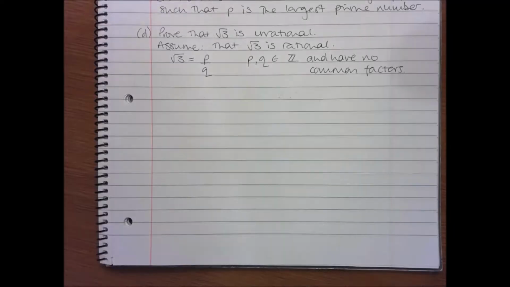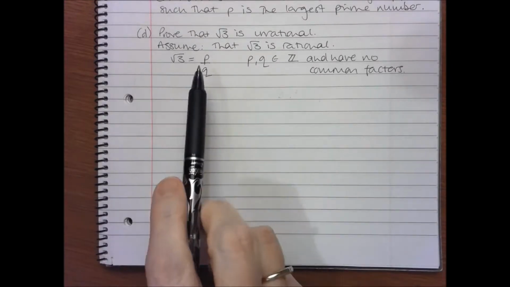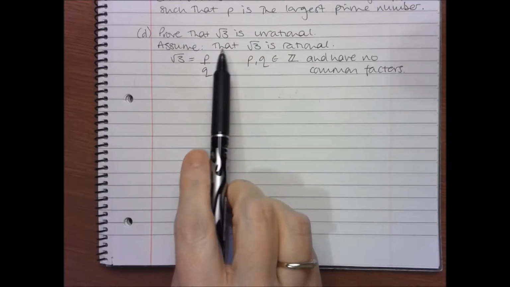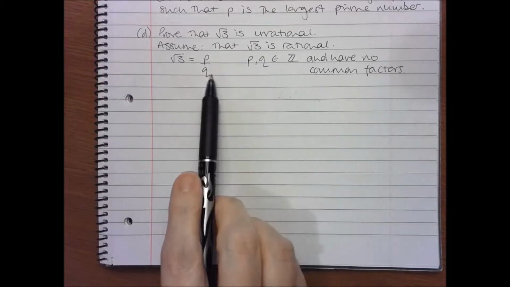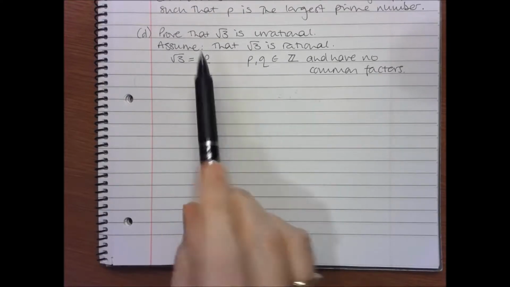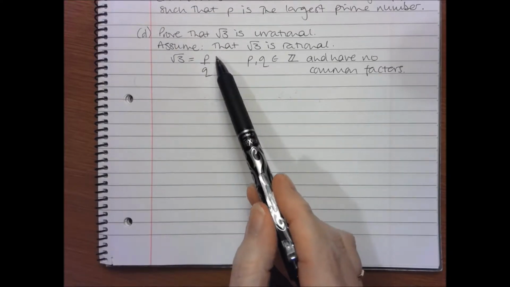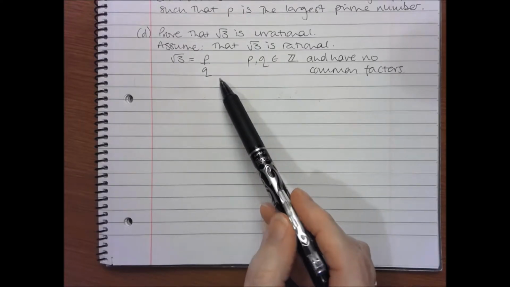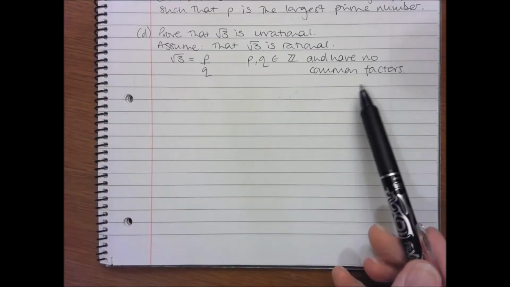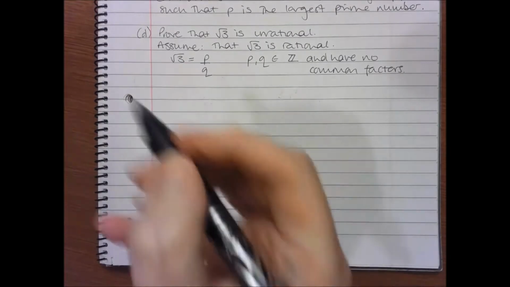Question 20 says to prove that root 3 is irrational. We approach this in a similar sort of way to proving that root 2 is irrational, and we assume that root 3 is rational. Therefore, it can be written as a fraction p over q, where p and q are integers. We want the fraction in its lowest terms, so we assume that p and q have no common factors. And then we square both sides.